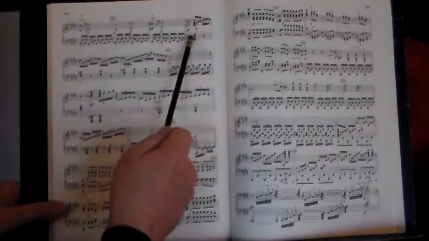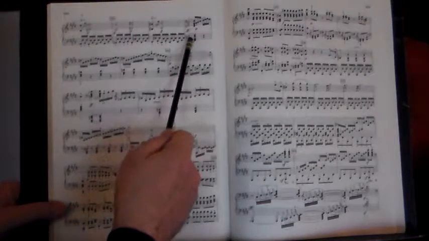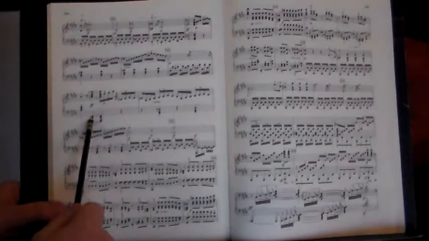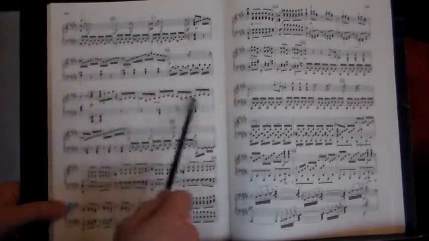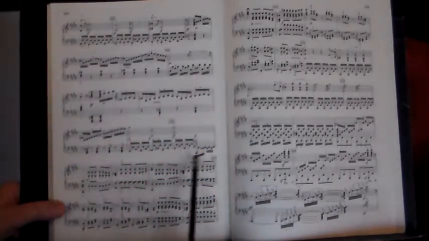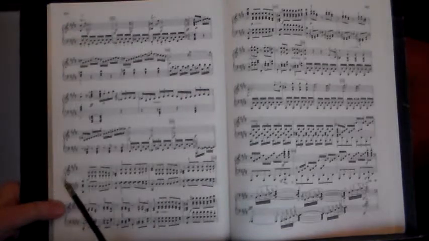The first time you heard it actually is right here at 127. And then there it is an octave lower. All of this is just like the way that he presented it in the exposition. All of this is the same closing material. So you want to label it the same way. That's one of the points I want to make.